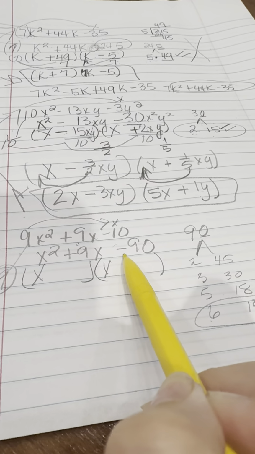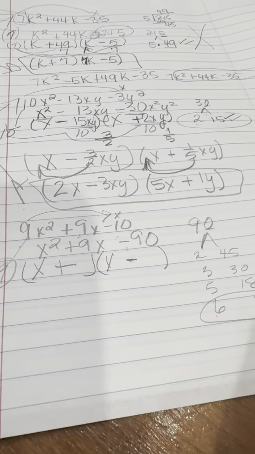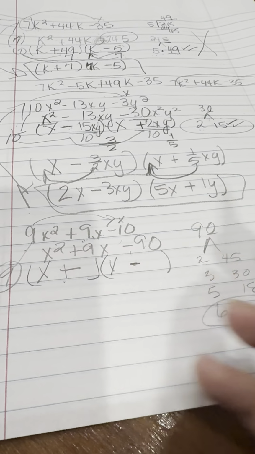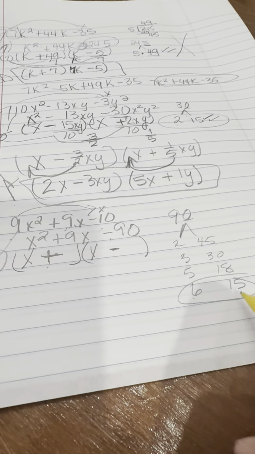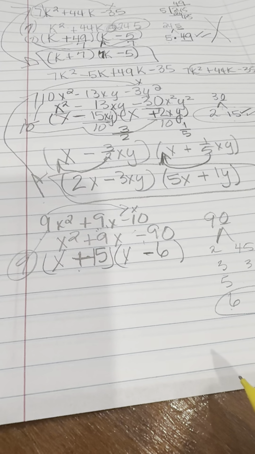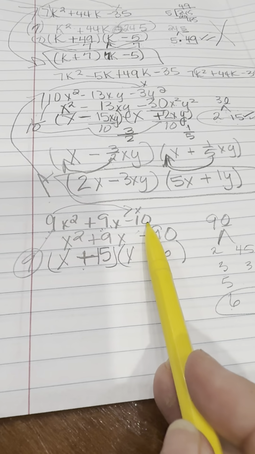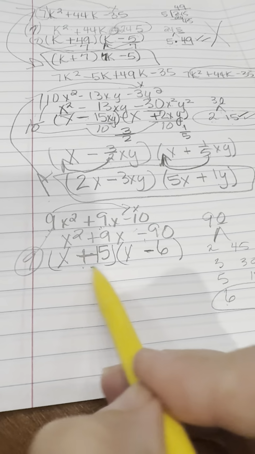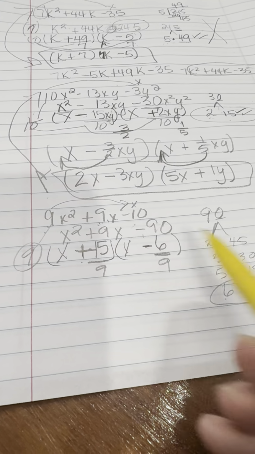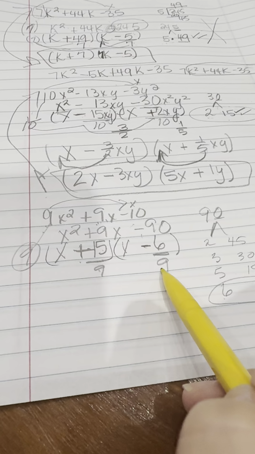If this is subtraction, that means I have a plus and a minus. My bigger number is going to go plus, and so that's 15, and that is 6. All right, so now I have my 9 that I originally slipped, and now I'm going to slide that 9 under here. Okay, so 15 ninths can be reduced, and so can 6 ninths.